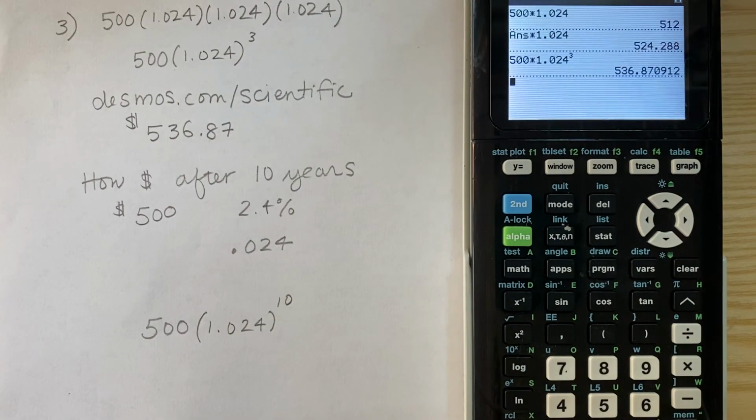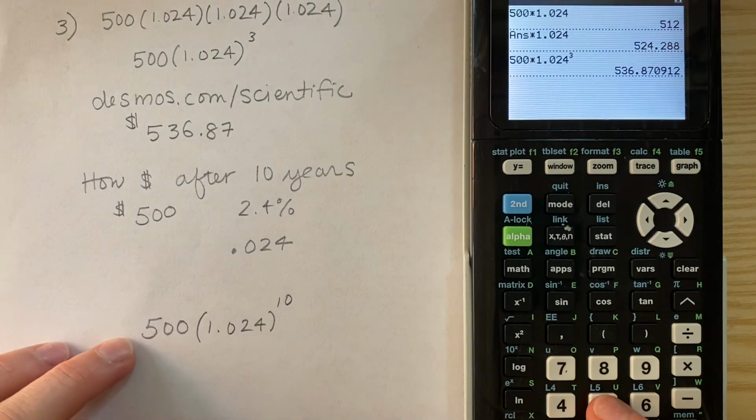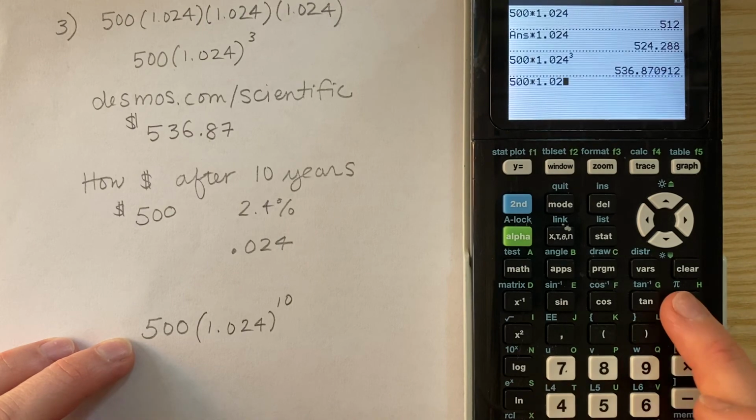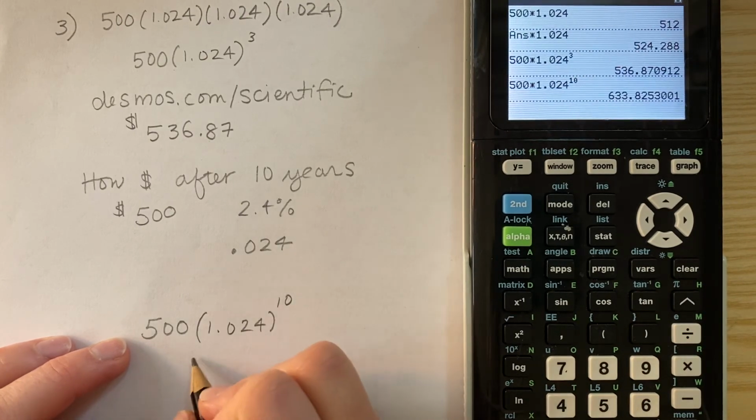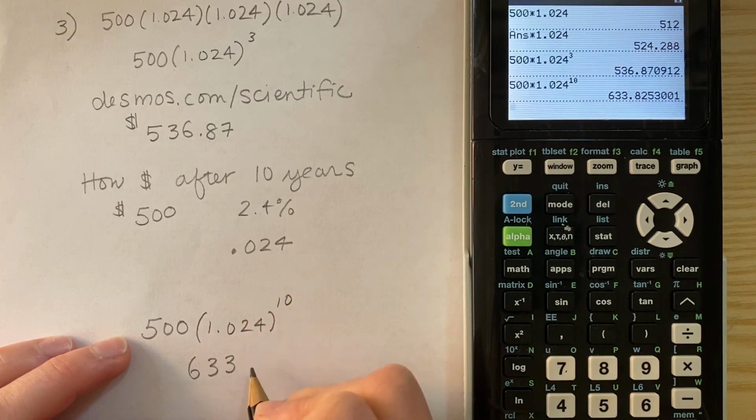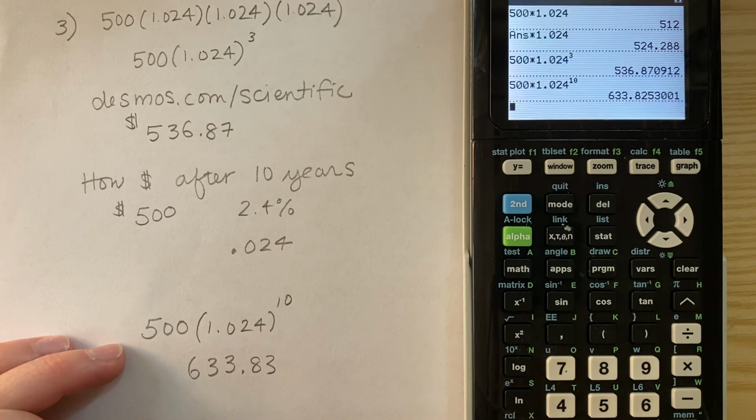We go to our calculator, either our calculator that we have on hand or Desmos, and we write 500 times 1.024 to the 10th power. And we get $633.83. I'm going to round up that 2.5 to 3.